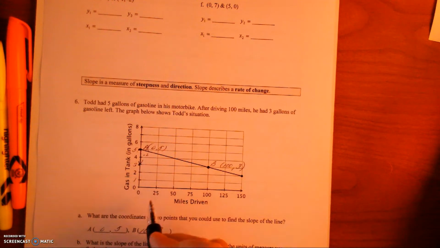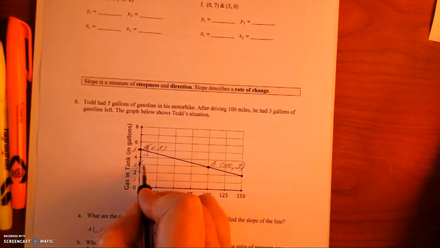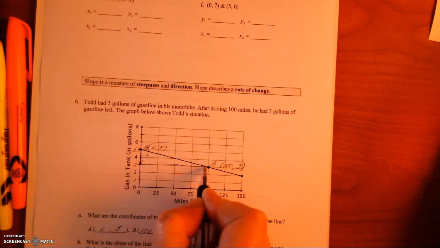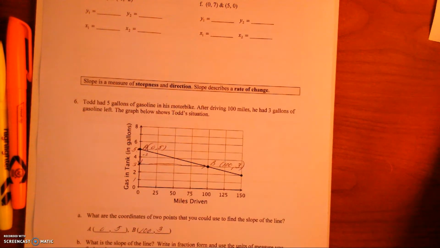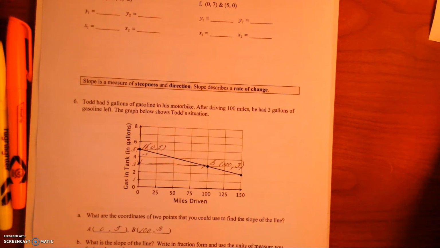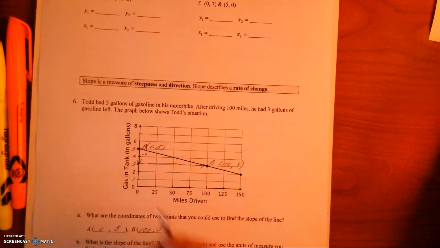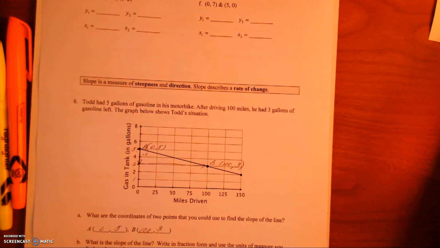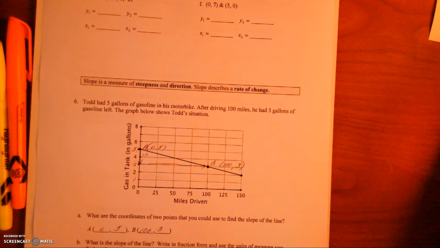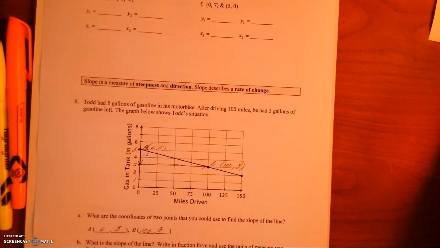Then we're going to go over, and we're doing it by 25. So we're going to go over 100. And if we simplify it, it's -1 over 50. Since they want the units of measure you find on the y and x axis, the -1 is gallons, because it's change in y over change in x. So this is gallons, and this is miles. Okay?